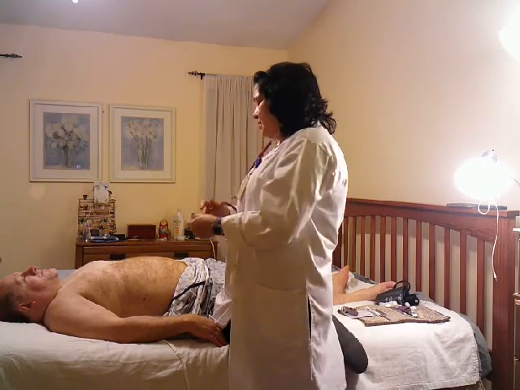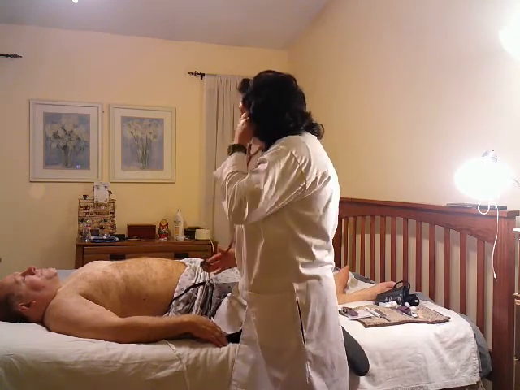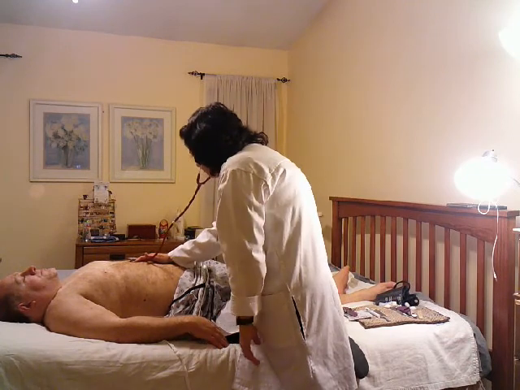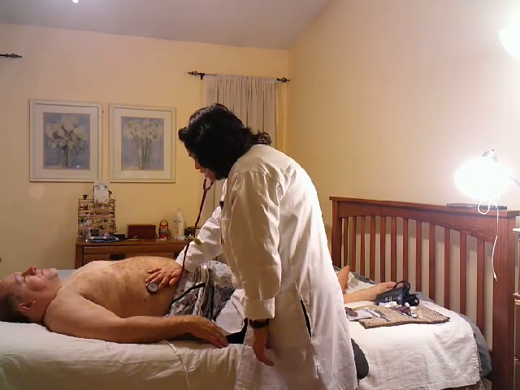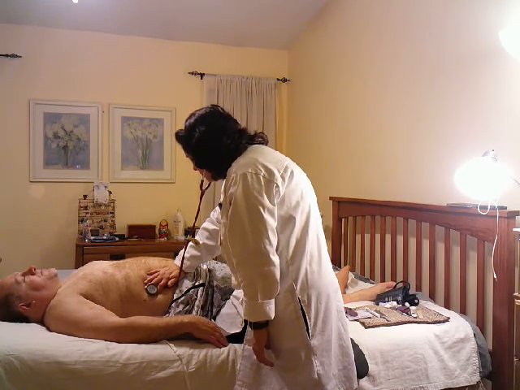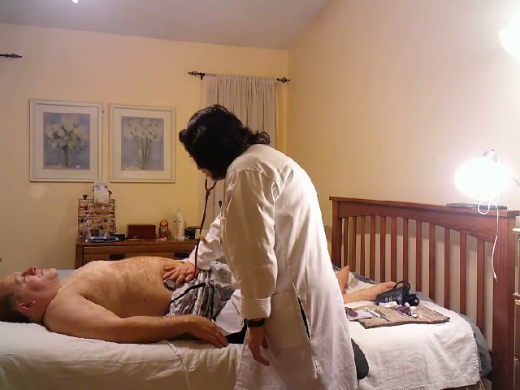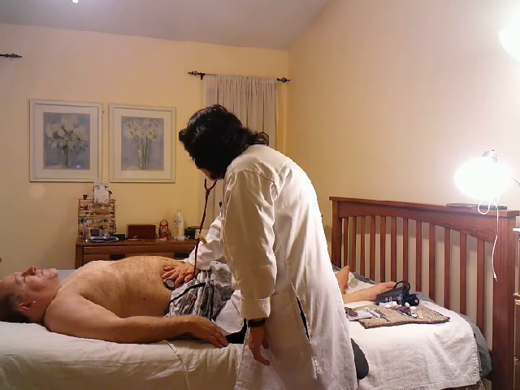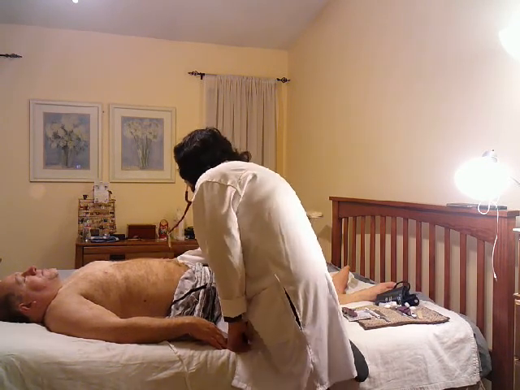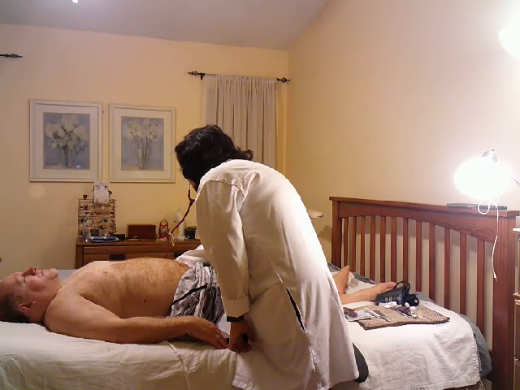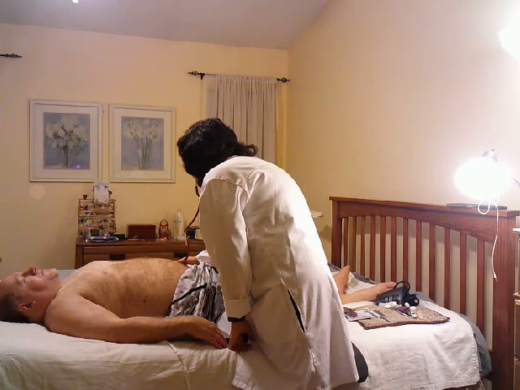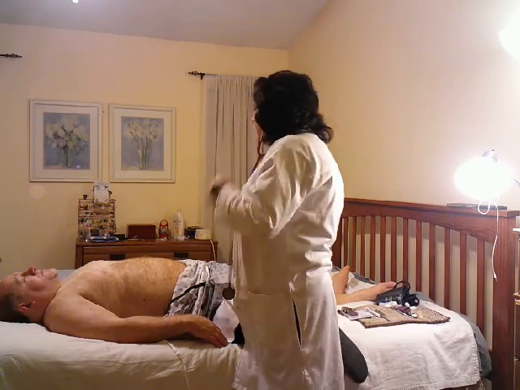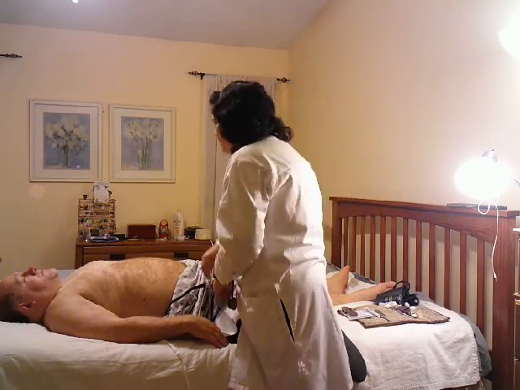I'm going to just listen with the bell of my stethoscope to the vessels in your abdomen. Listen for the aorta, the renal artery, iliac artery, and then on this side, the renal, iliac. No bruits were heard at those locations.